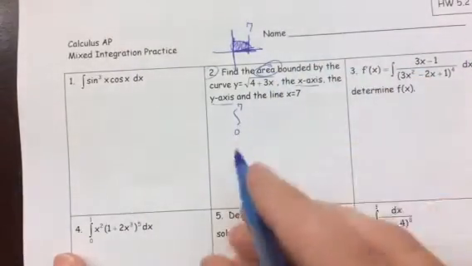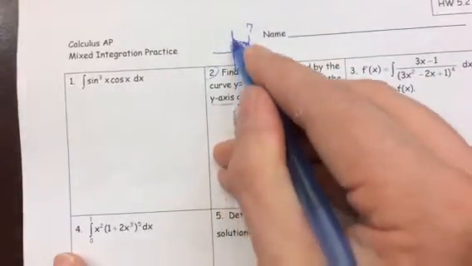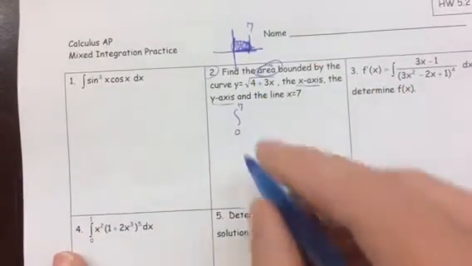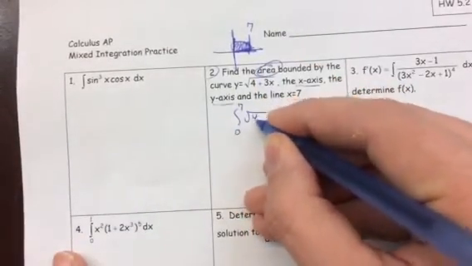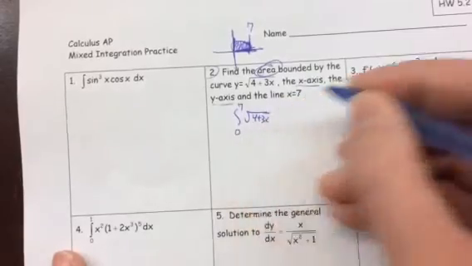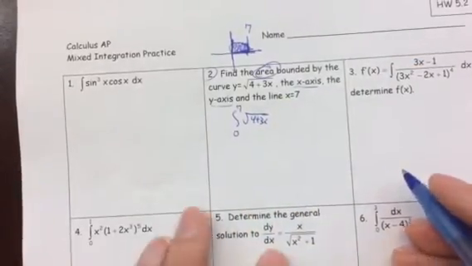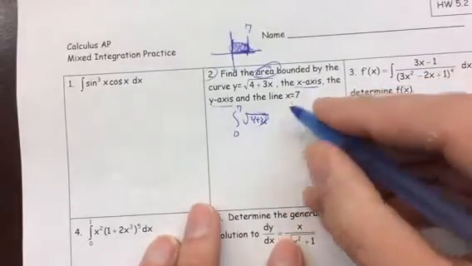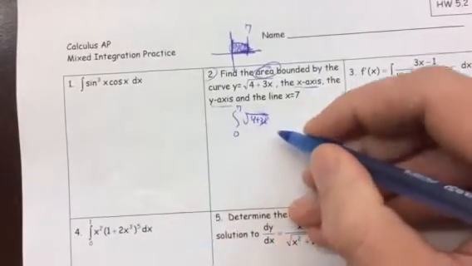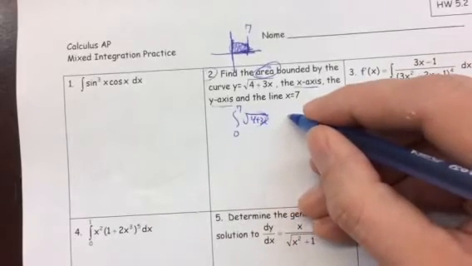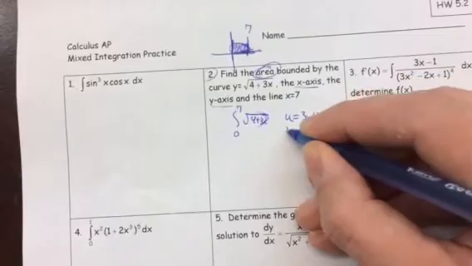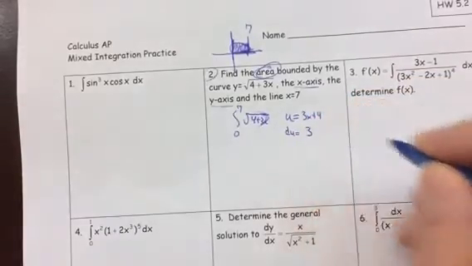And we know it goes from 0 to 7 because it goes from the y-axis until the line x equals 7 of the square root of 4 plus 3x. This is a u substitution one because this would be a chain rule if we were doing a derivative, because the derivative of the inside isn't just 1. So u is 3x plus 4. The derivative is just 3.